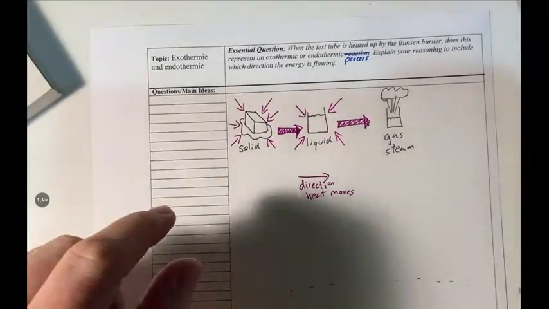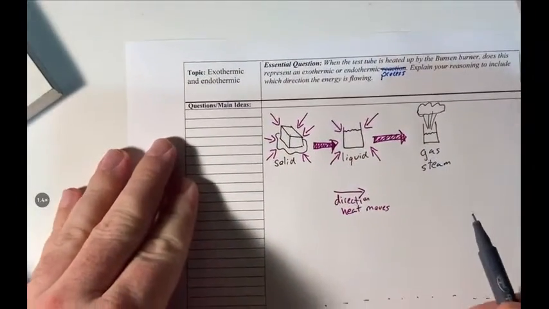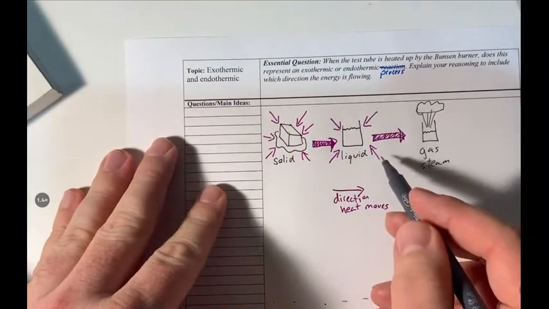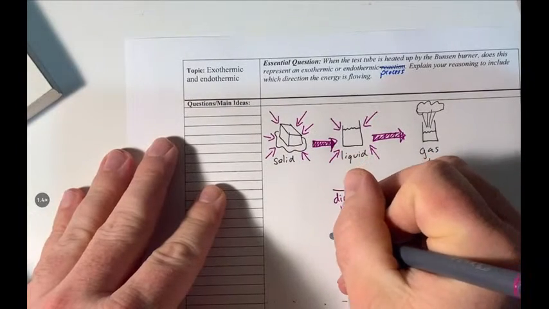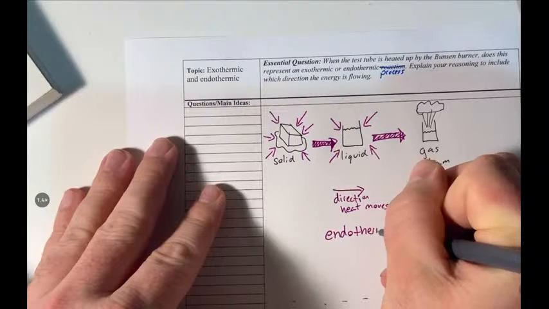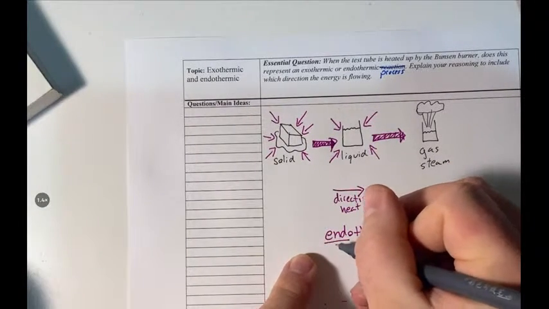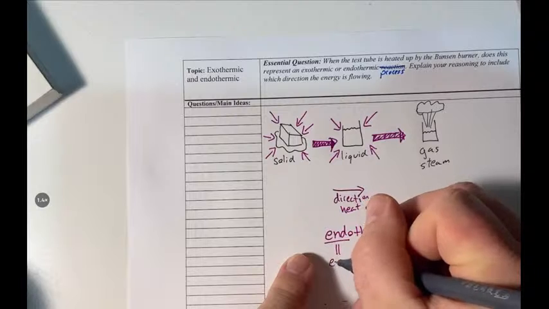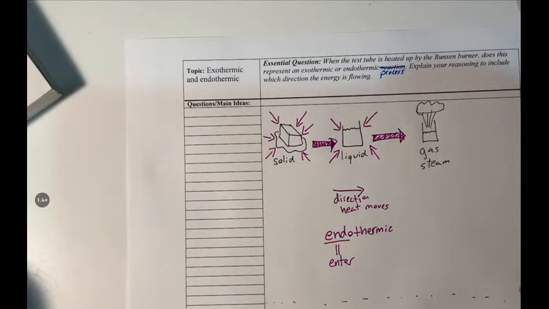So now we're going to think, these two terms right here, what do they mean? Well, we're going to start off with the part of energy entering the system. When it enters the system, we're going to call this endothermic. It's an endothermic process. Think of entering, also enter. They go together. So when energy enters the system, it's endothermic.